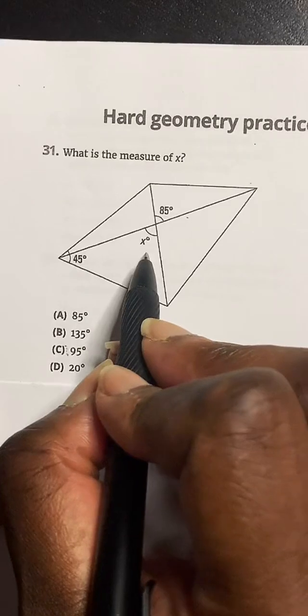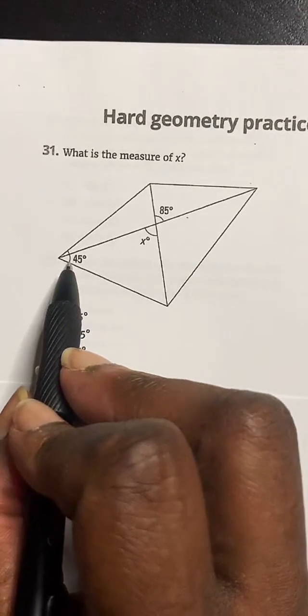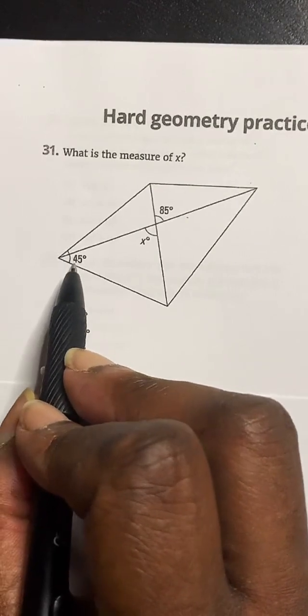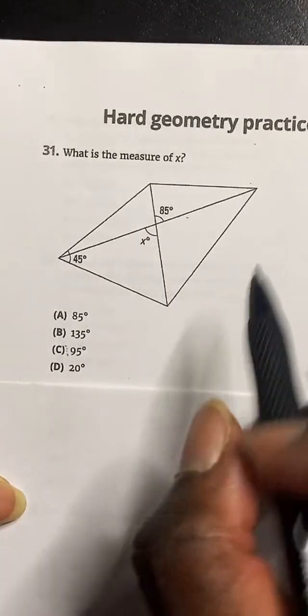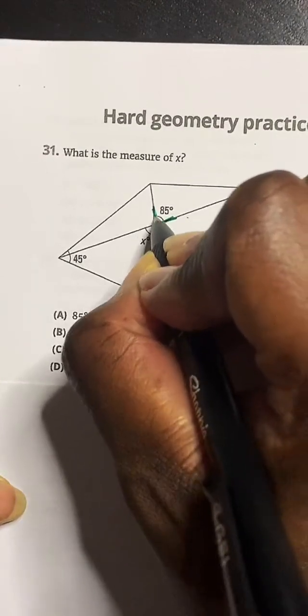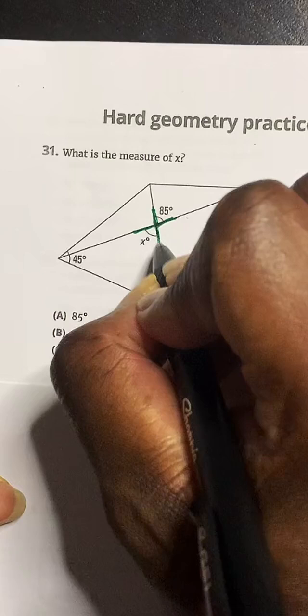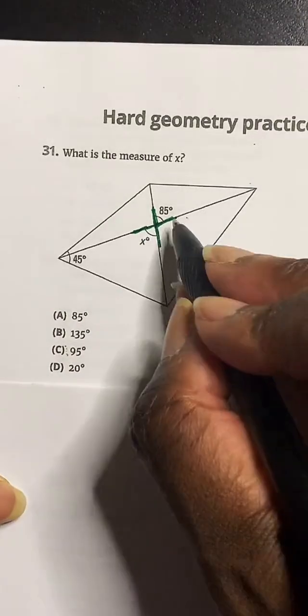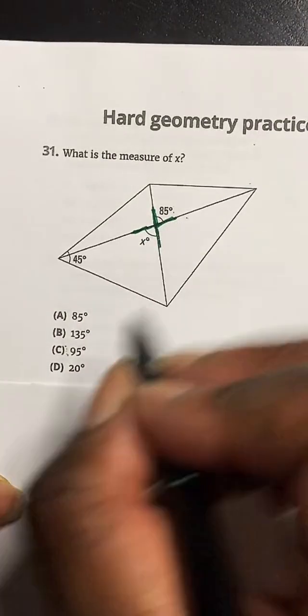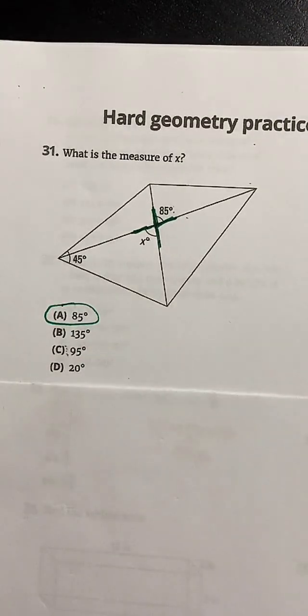So that means this angle here is going to be 85. But you're like, well, wait, Audrey, there's a 45-degree angle with the same marking. But here's the thing. This is what's called vertical angles. If it's giving you that V shape, vertical angles are congruent. So your answer is going to be A.